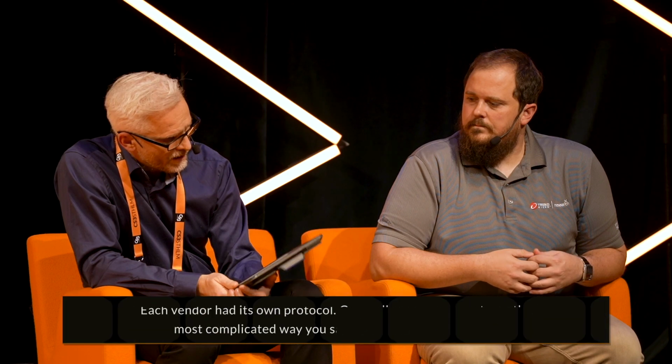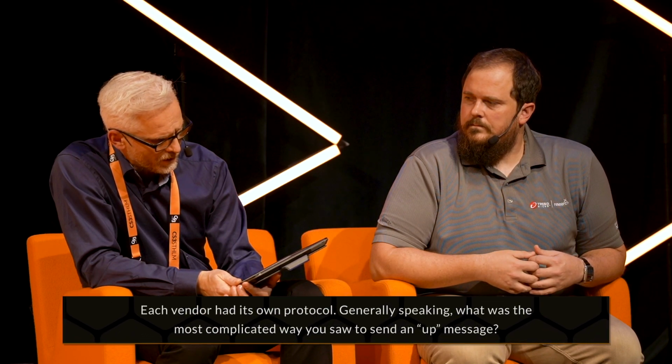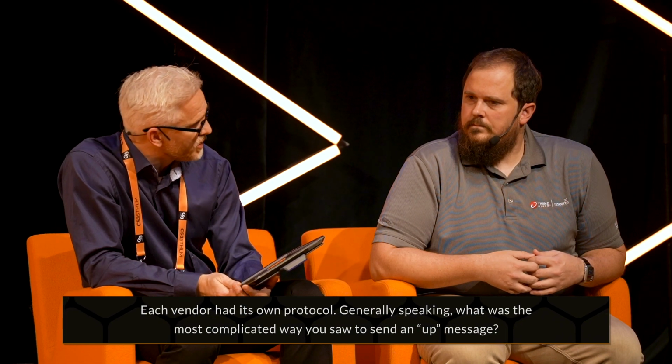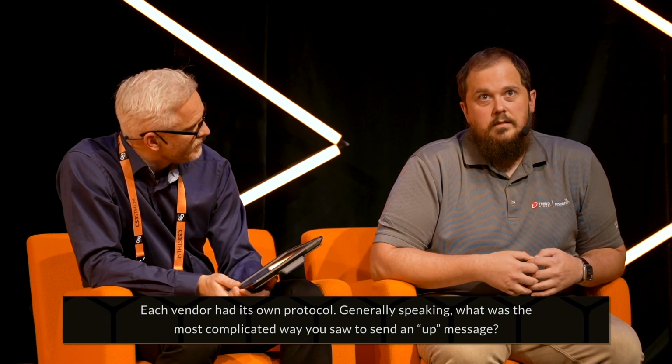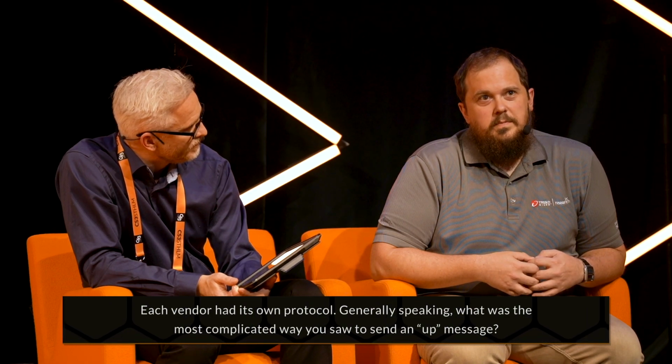So each vendor has had its own protocol. Generally speaking, what was the most complicated way you saw to send an up message? The most complicated way to send an up message. I think when you press the start button or the up button and then release it, those are two different packets. I thought that was pretty complicated, but it also makes sense to save battery life, because if you use it heavily, the batteries will die pretty quickly.